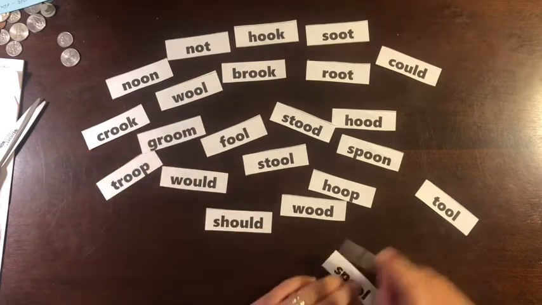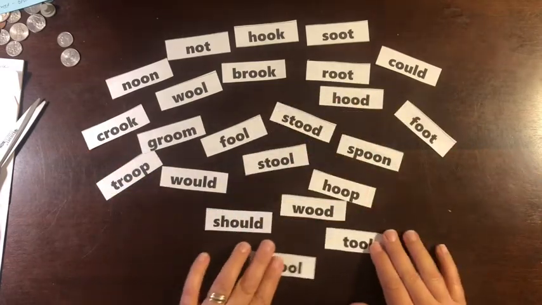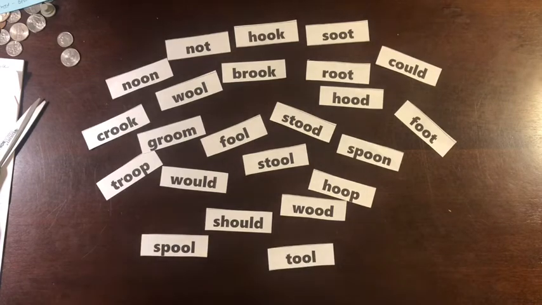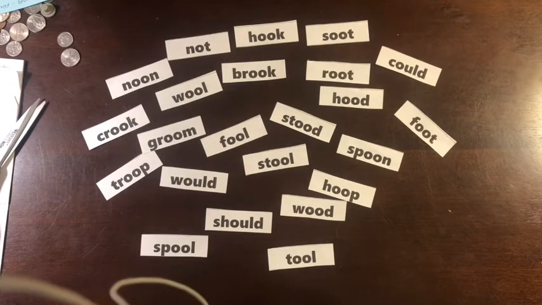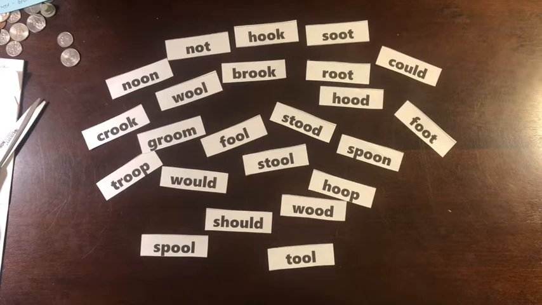I think we're stuck on the O's. Yep, there's a lot of O's here. It's a special sort because it's called a vowel digraph sort, okay? And a vowel digraph is just a fancy way to say that two letters, in this case O's, are going to make a special one sound. In this case, the OO is going to have two sounds, okay?